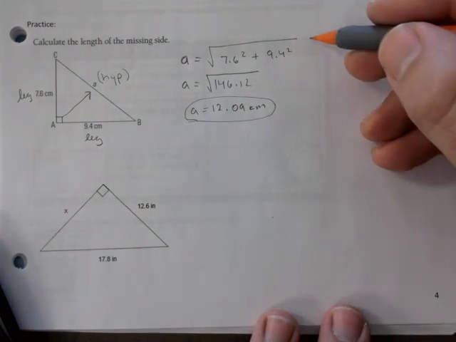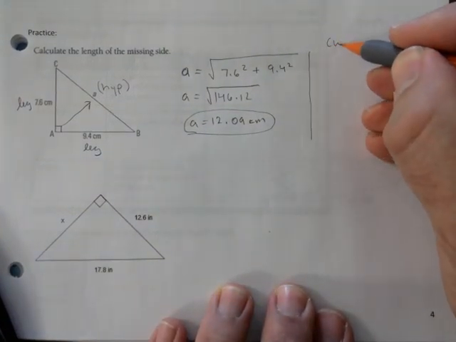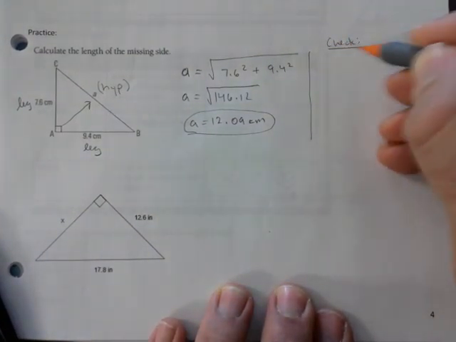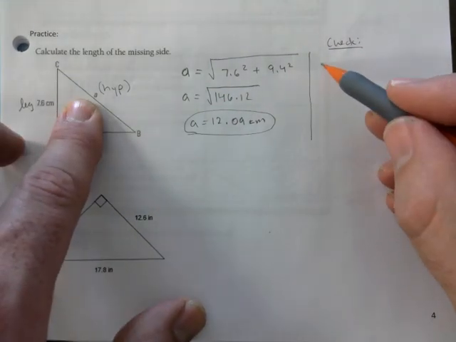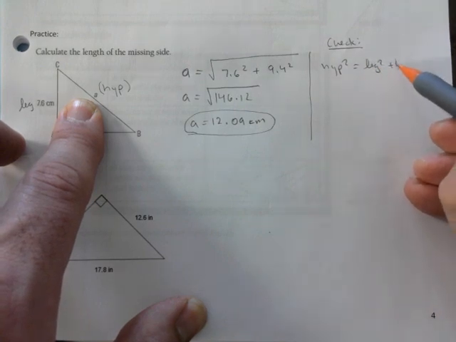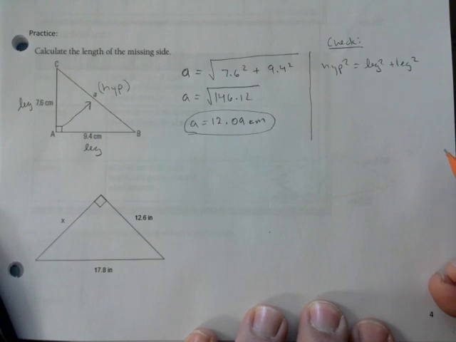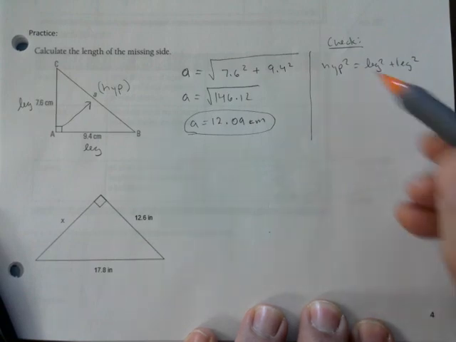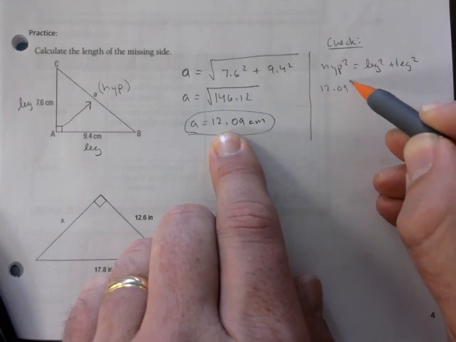I'm just going to do this once. I feel like you should all know this, but you would check. So you basically say that the hypotenuse squared is equal to leg squared plus leg squared. That is the basic theorem, right? So you just found out that 12.09 is the hypotenuse.